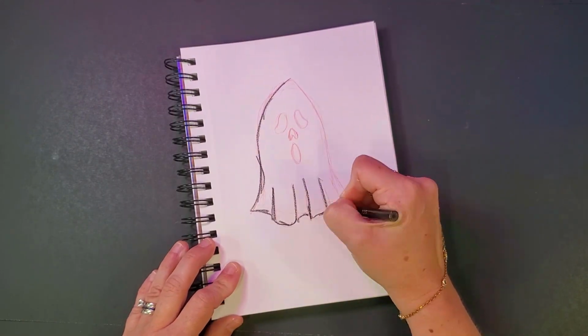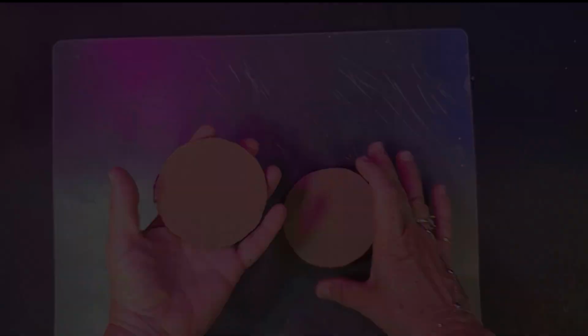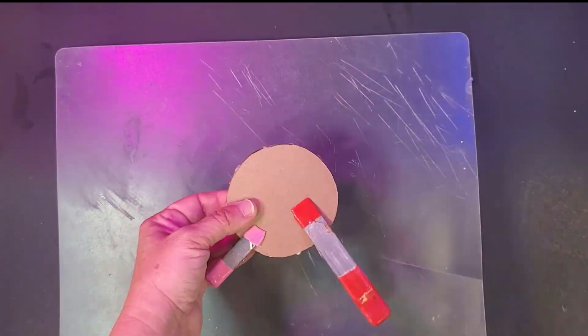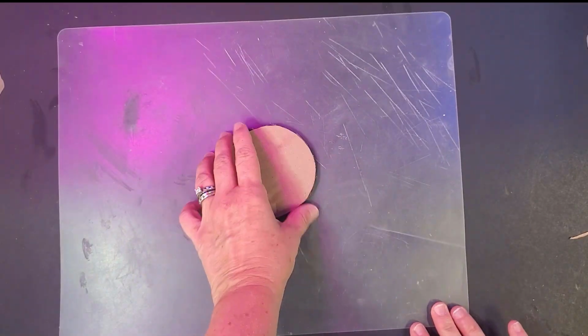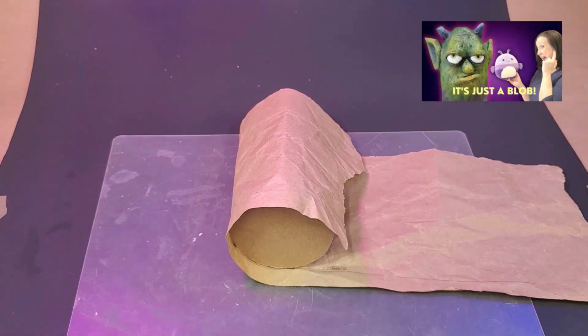While we're sketching out the plan and making the basic blob shape that all the monsters in this series are built off of, I'm going to give you a bit of background on the ghost and why I included it in my monster list. If you need it, I give you a detailed breakdown on how to make the basic blob shape in this video. It's linked in the description.